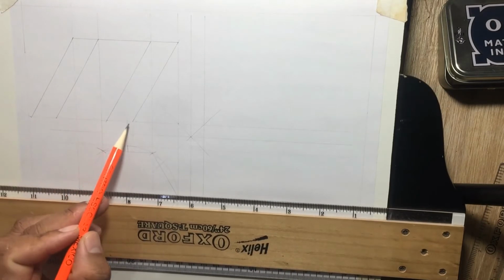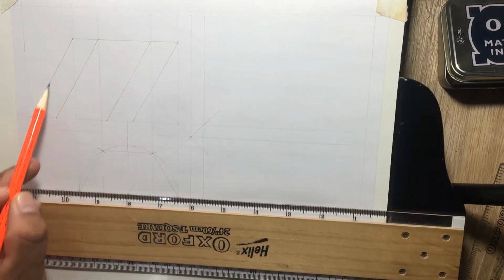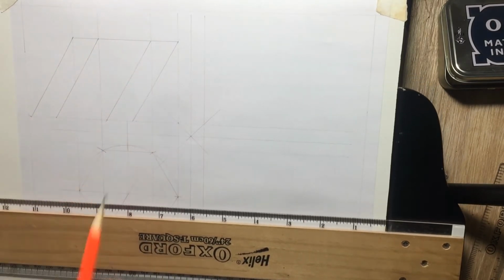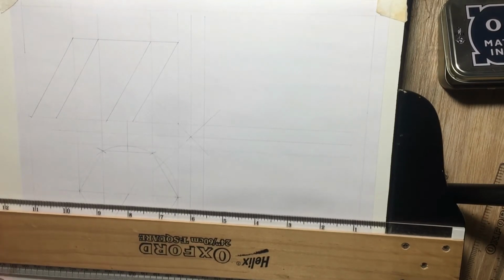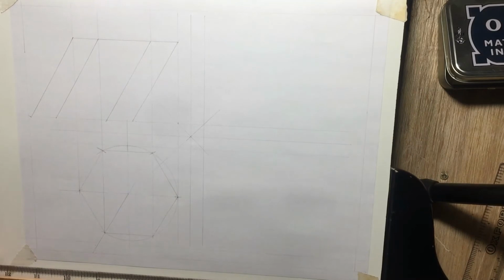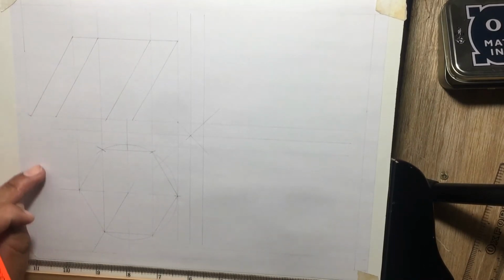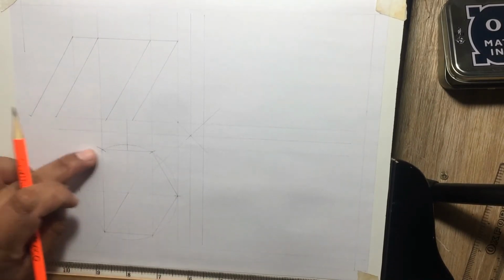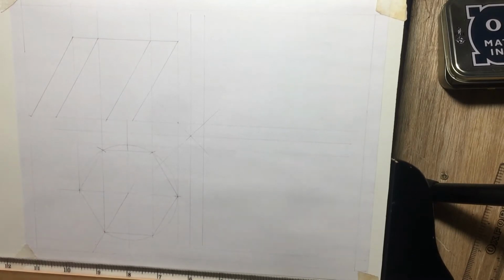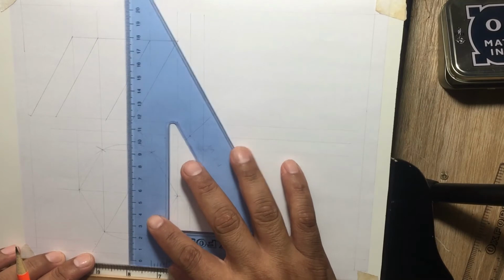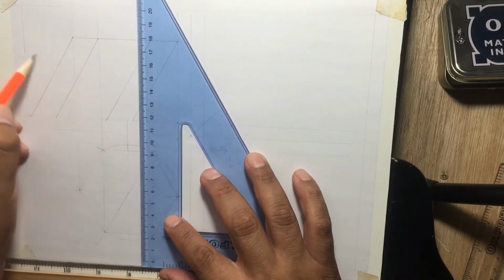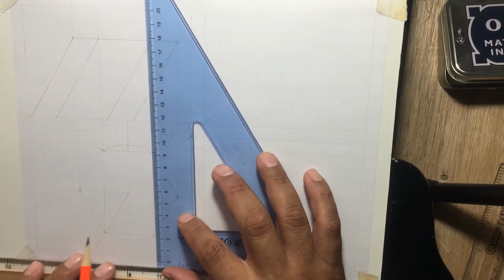My front elevation is from here to here, going up over this side and closing back to obtain the front elevation for the oblique hexagon. But I am not done there. I still need to obtain the other portion here for the hexagon. So what I do now, I want to slide and bring down these points first of all.